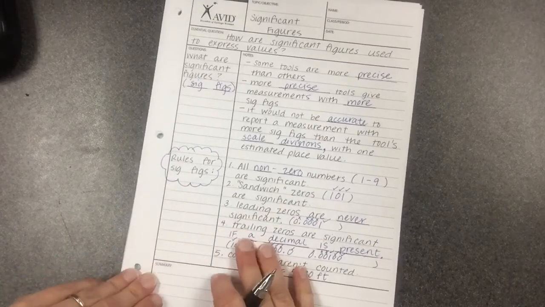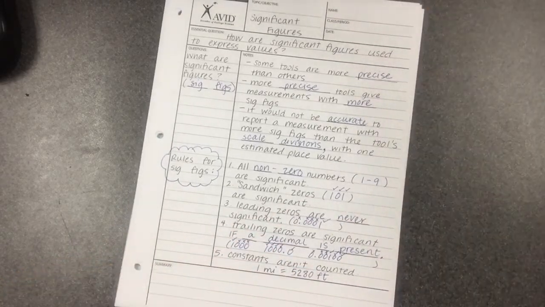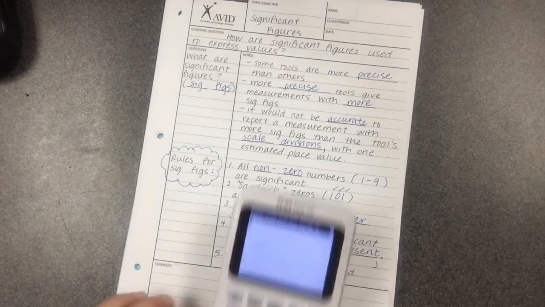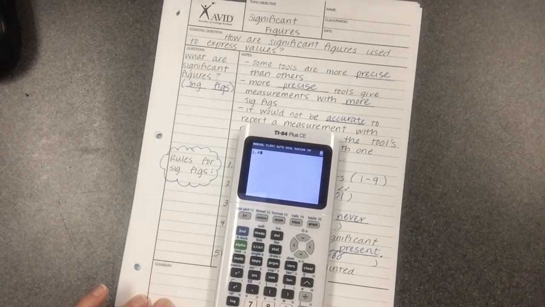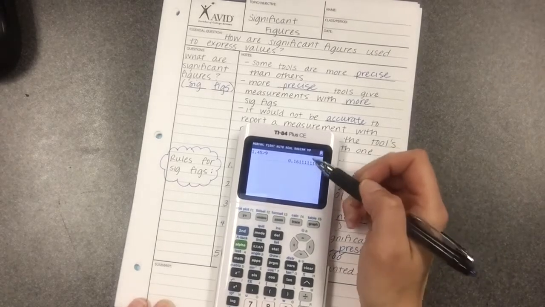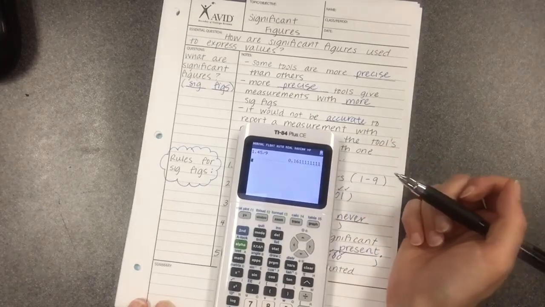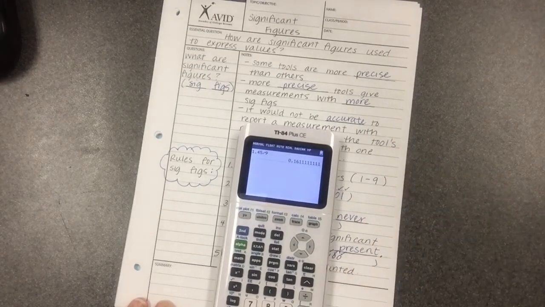Well, when you do math with measurements, such as in the lab, I had you guys take the average height of a stack of pennies and divide it by the number of pennies to get the average thickness of 1 penny. So for example, if I had a height of 1.45 centimeters and that was 9 pennies, the average thickness of 1 penny is 0.16 and then a whole bunch of ones, repeating ones, okay?